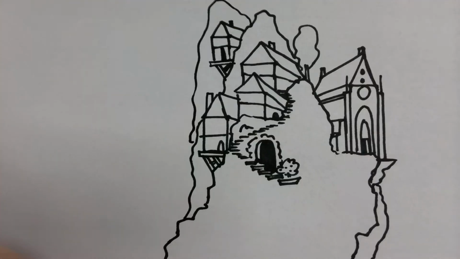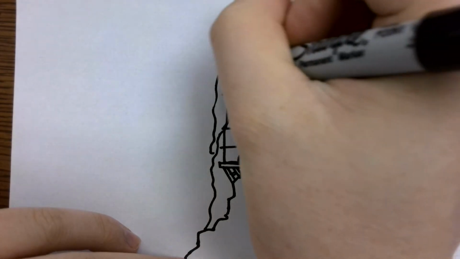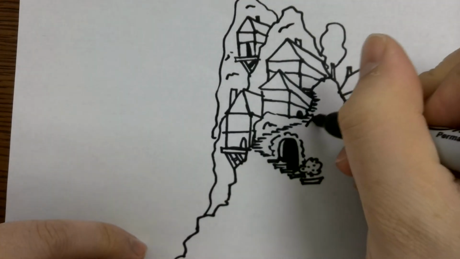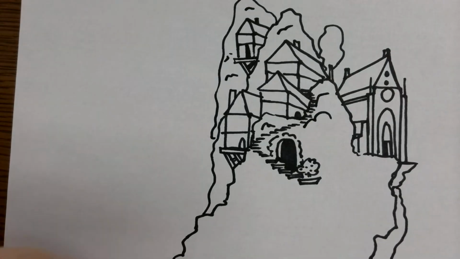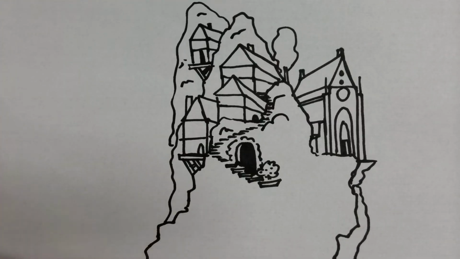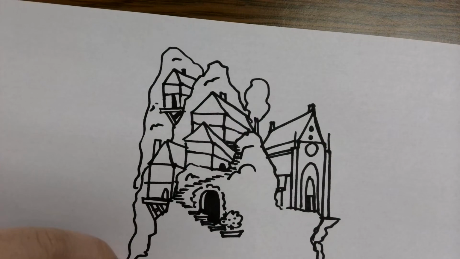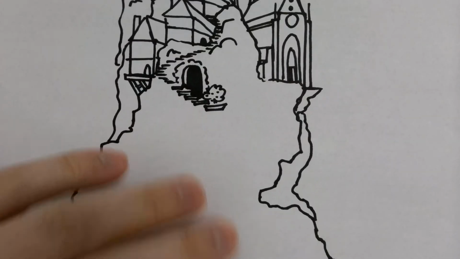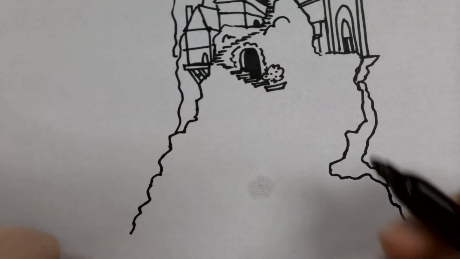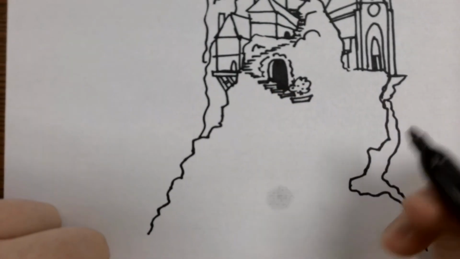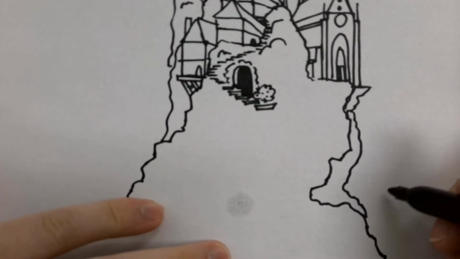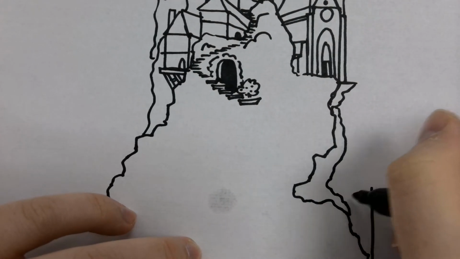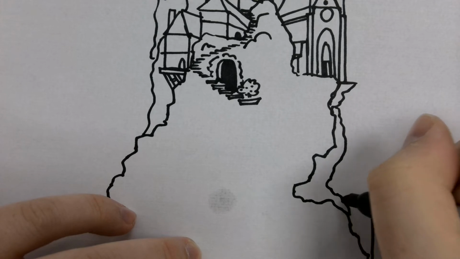Maybe a little bit more rock texture. And we've got something pretty cool looking. We've got a cliff that has 4 houses on it, and a church. And maybe down here, it's got a castle. Maybe it's got a little military fort castle, and we can do a 3D version of a castle here. We can come in.